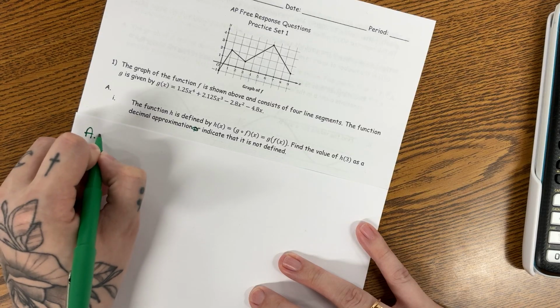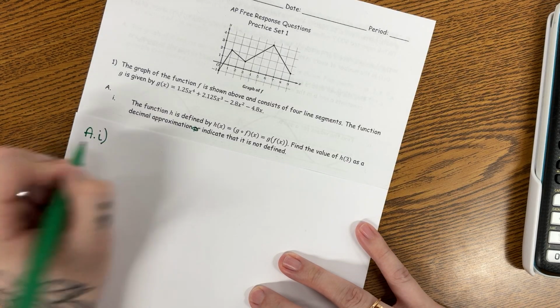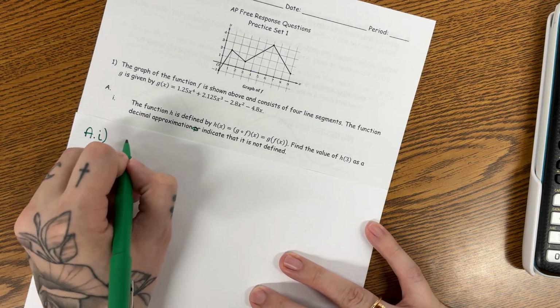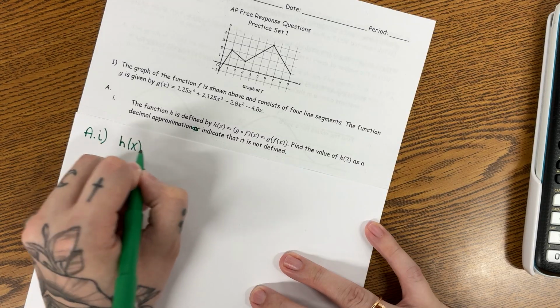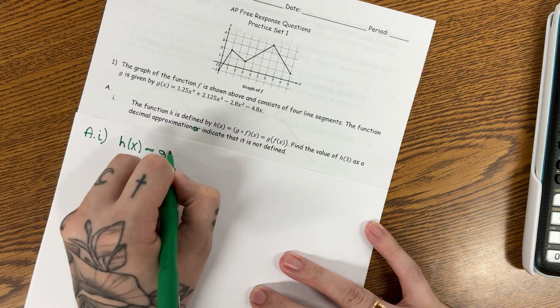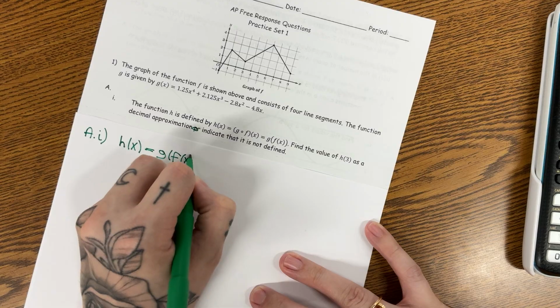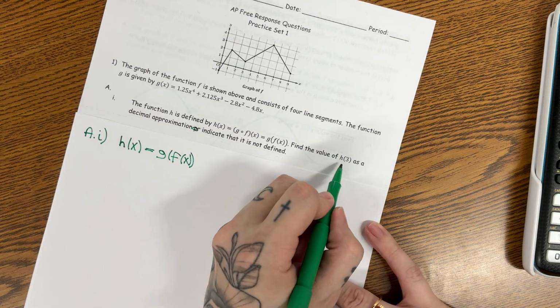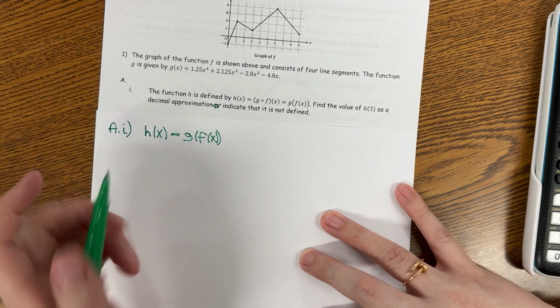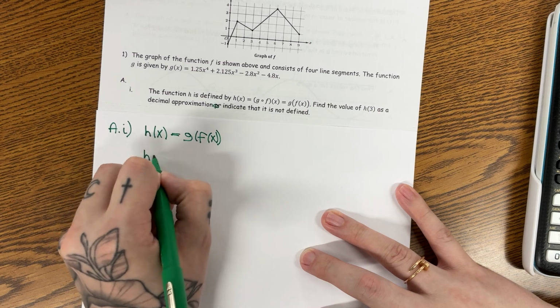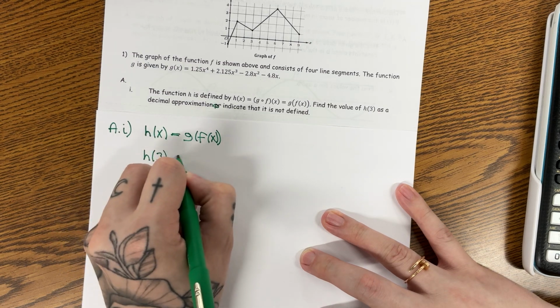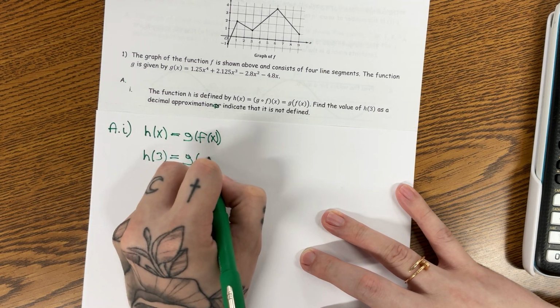Part A, subsection I. The function is defined by the composition, so I know h of x is gonna be the composition g of f of x. We want to find the value of h of 3. So h of 3 is going to be equal to g of f of 3.